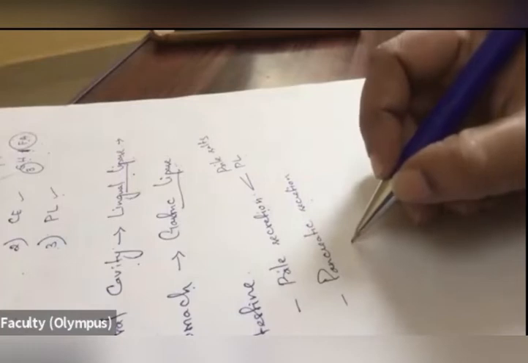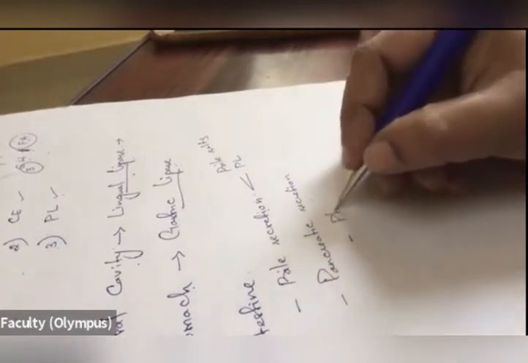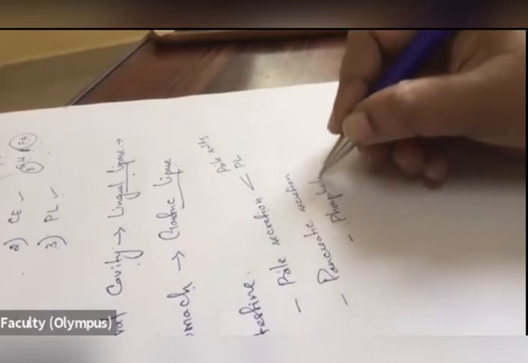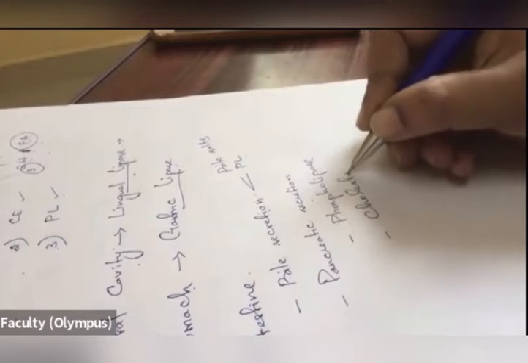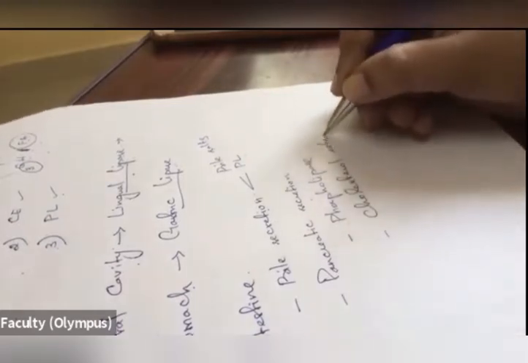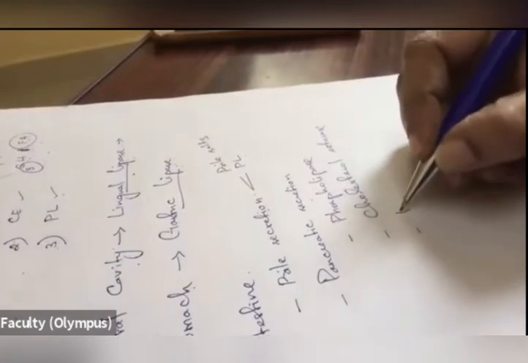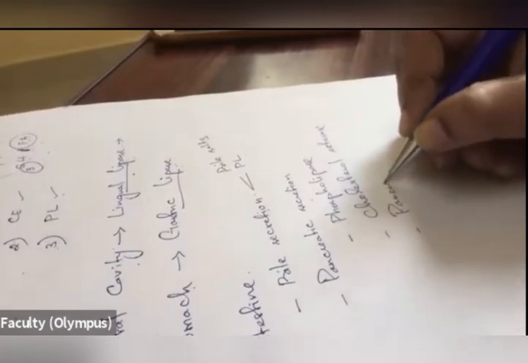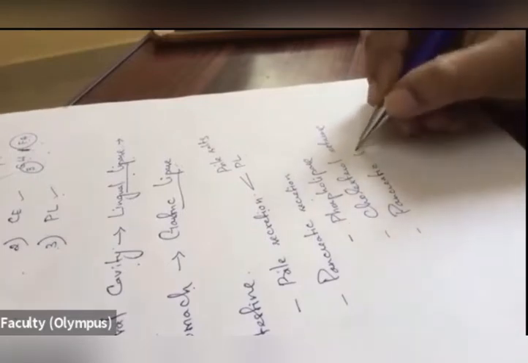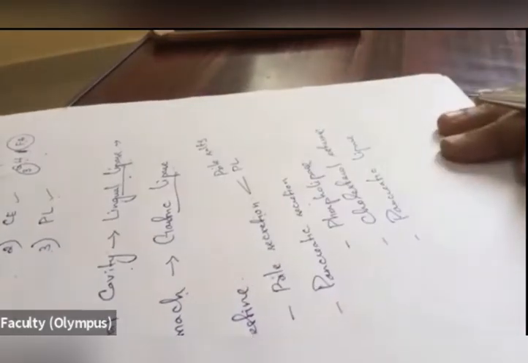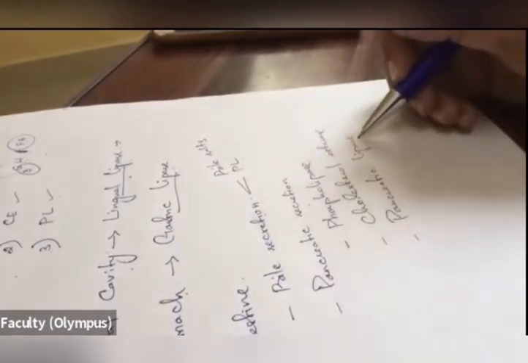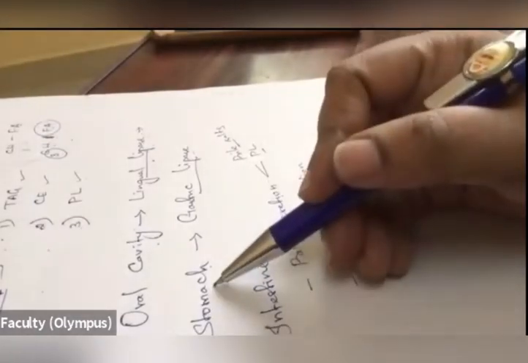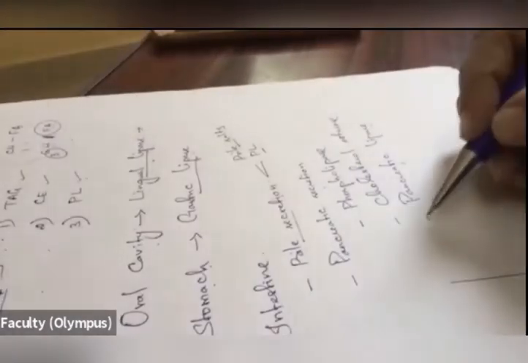So what are the enzymes? We have phospholipase, cholesterol esterase, and pancreatic lipase. For the 3 dietary lipids, we have 3 enzymes. So after digestion in the stomach, the lipid comes to the intestine.